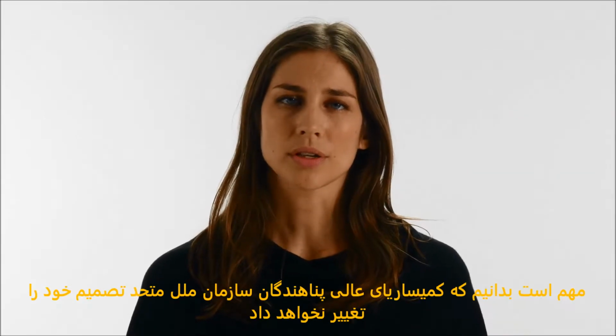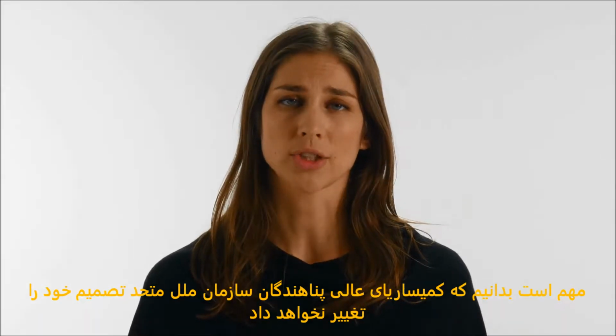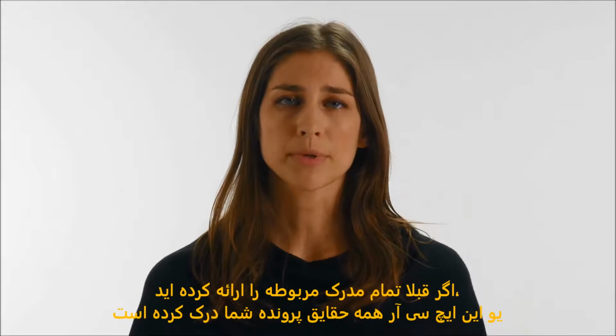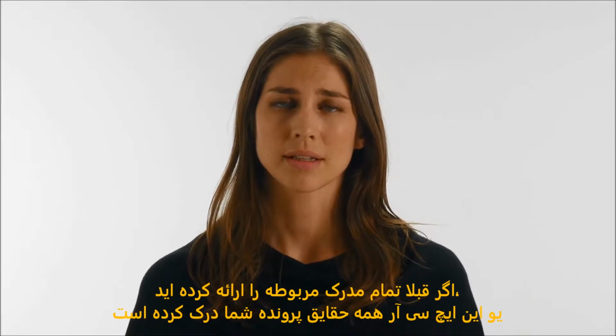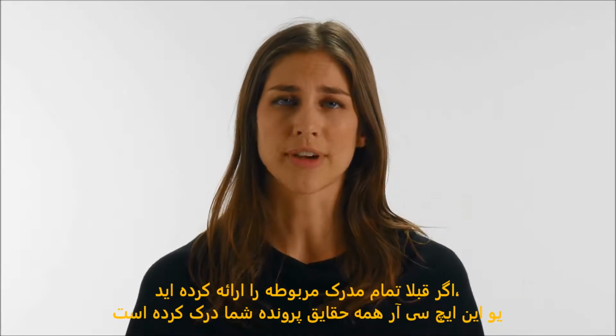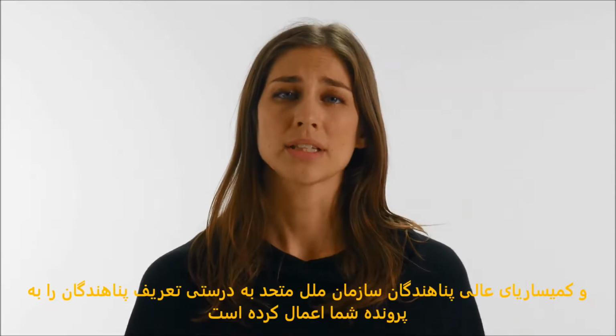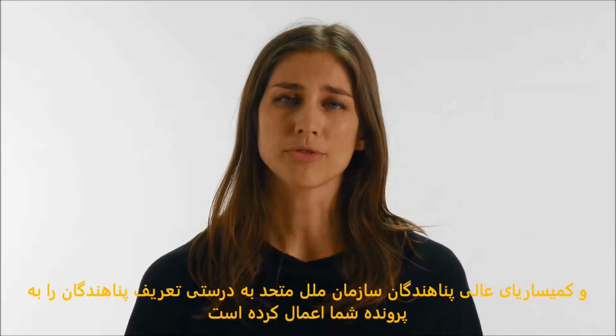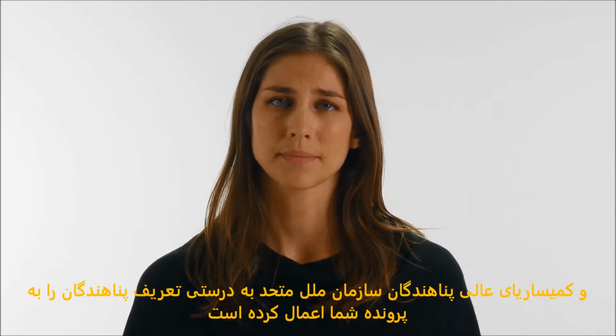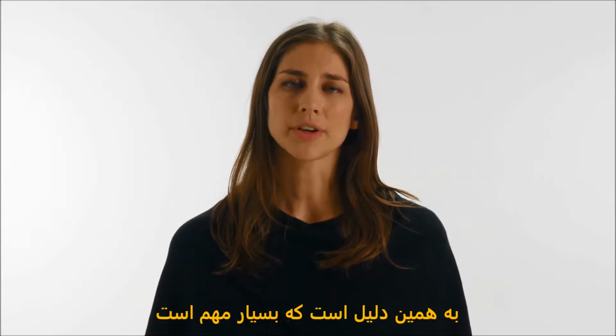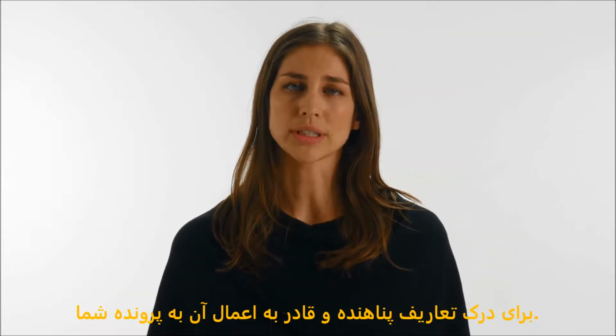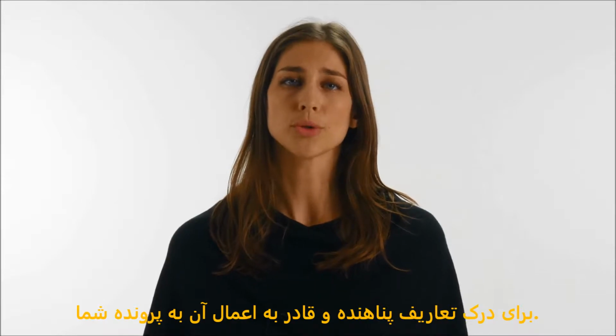It is important to understand that UNHCR will not change its decision if you have already presented all the relevant evidence, UNHCR has understood all the facts of your case, and UNHCR has correctly applied the refugee definition to your case. That is why it is very important to understand the refugee definition and be able to apply it to your case.